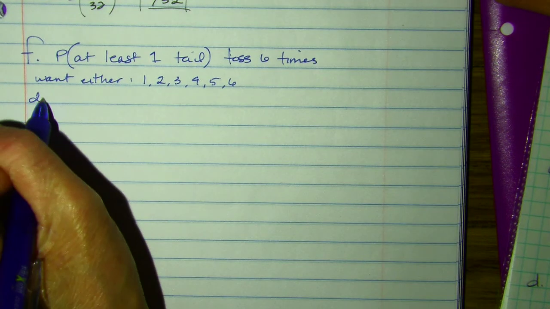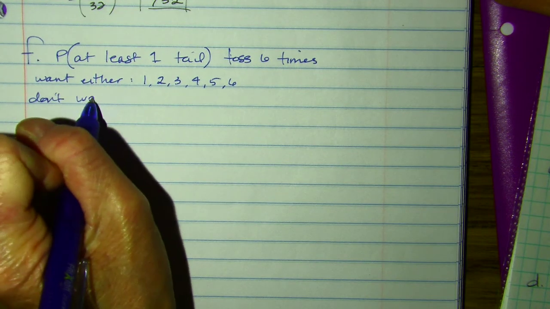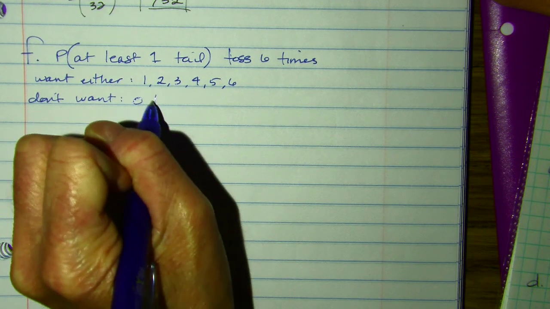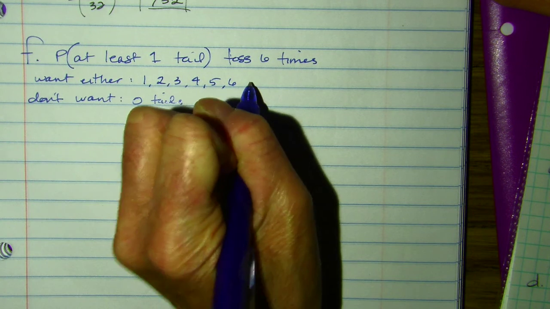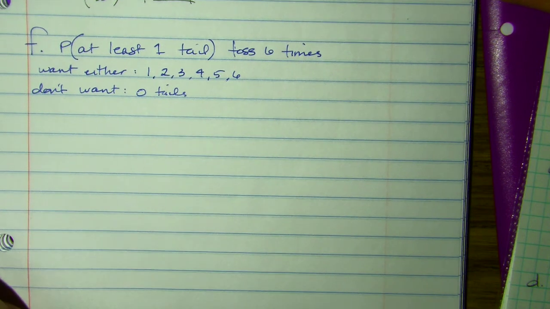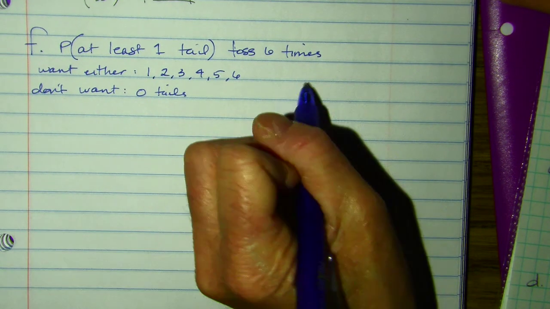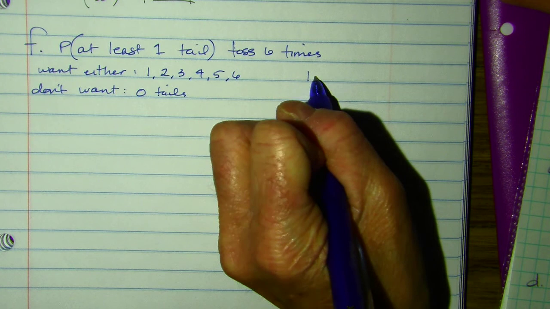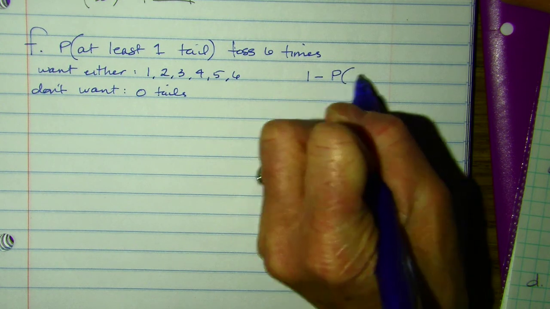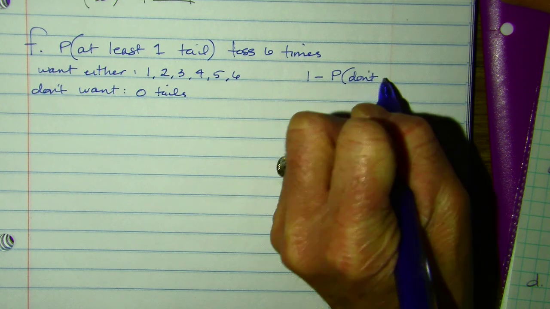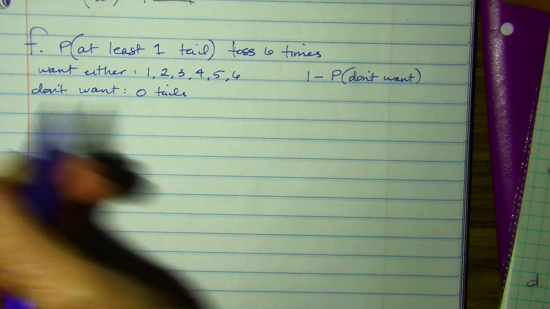I don't want 0 tails to happen, okay? So here's how we're going to set it up. Because it says at least, it is much faster to do 1 minus the probability of what I don't want. So that's how I'm going to set it up.